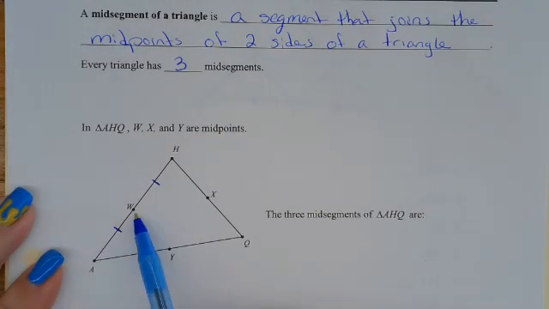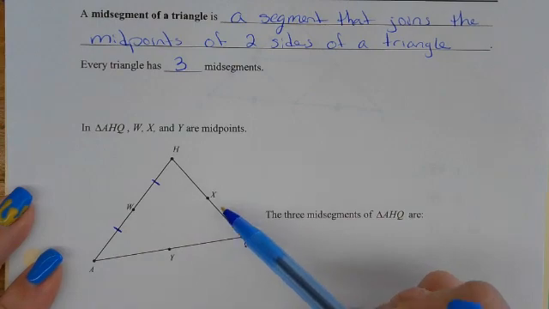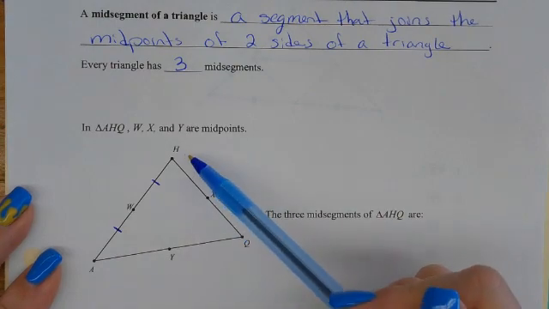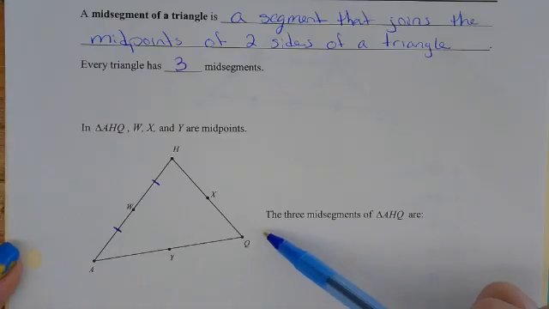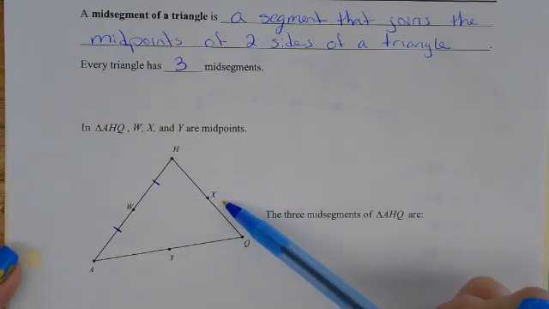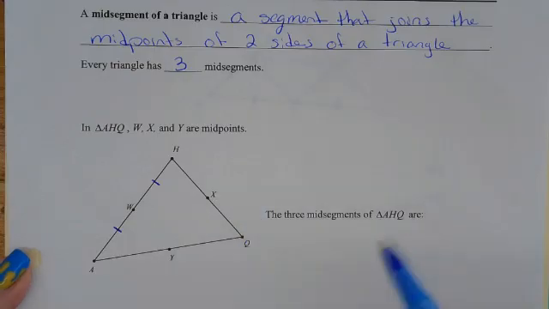Because W is our midpoint. So if X is the midpoint of HQ, I can say that HX is congruent to XQ.